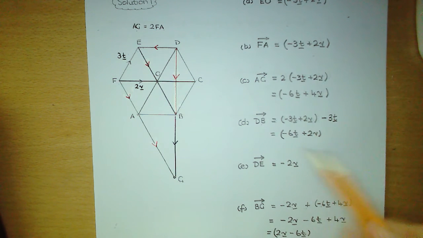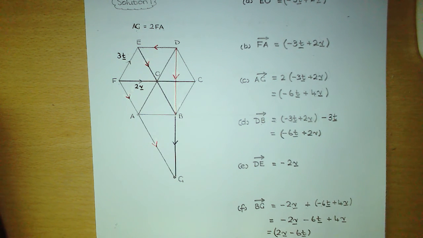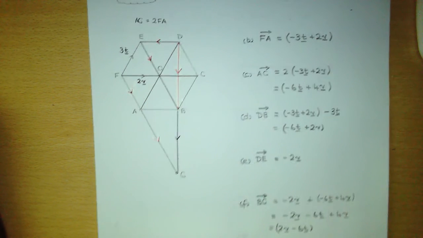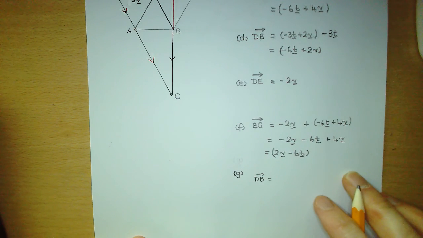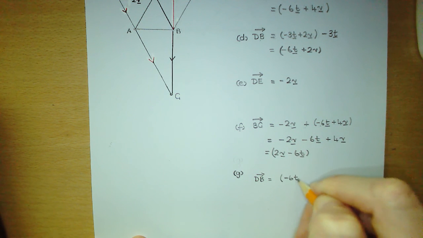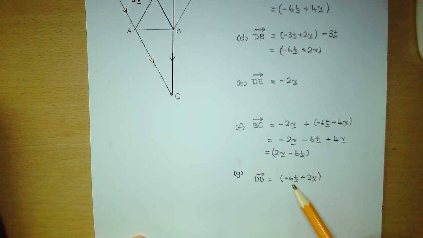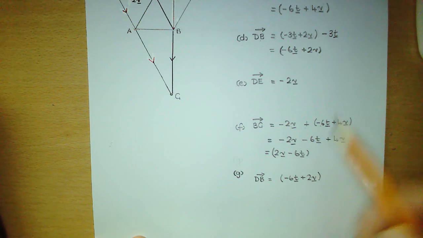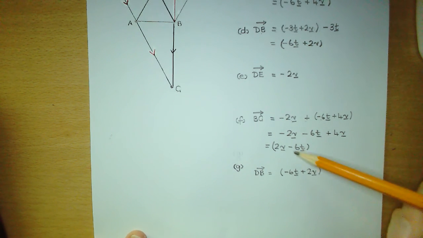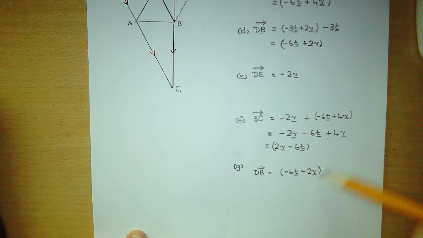So let's write down what DB is first. DB we worked out in part D was minus 6t plus 2v. Now, if you look at BG, which is just up here, it's 2v minus 6t, so it's exactly the same.